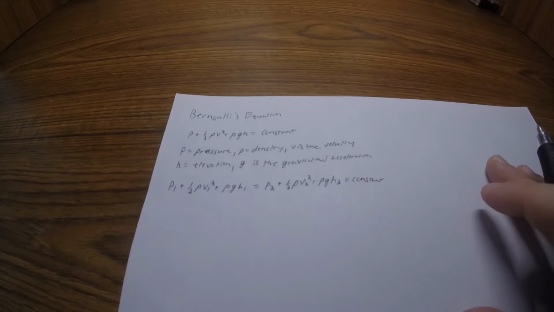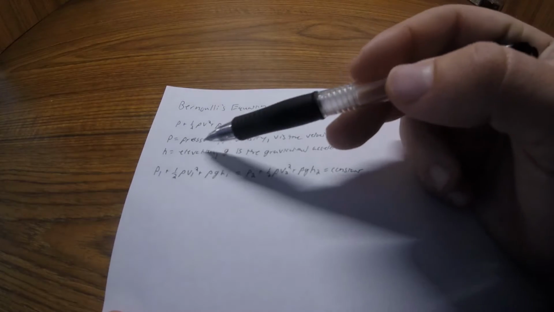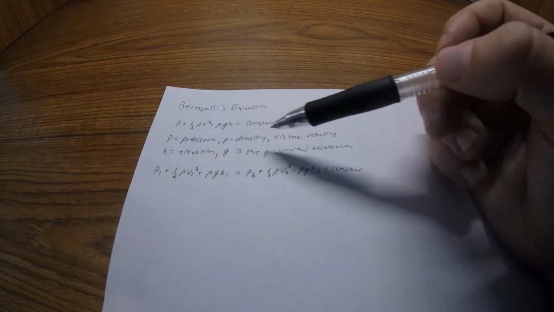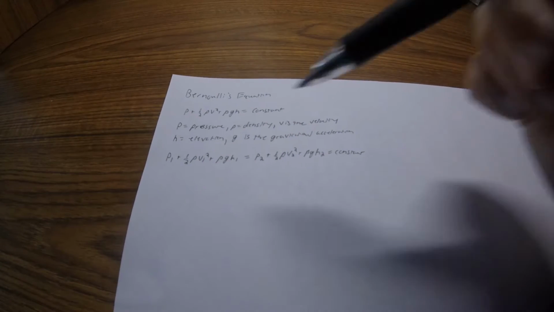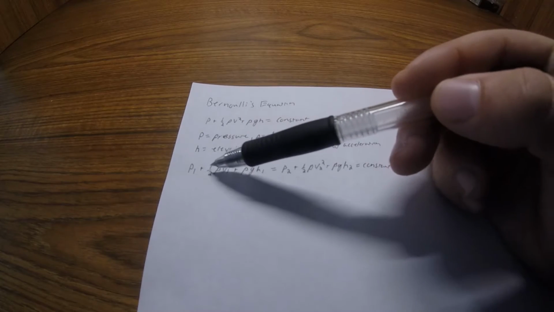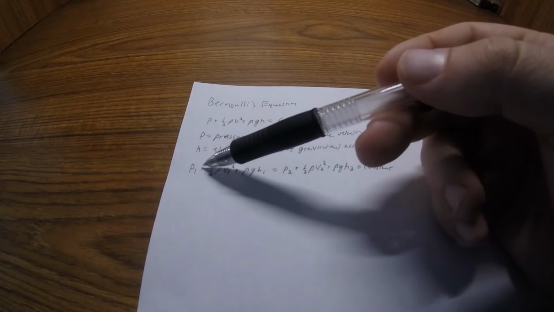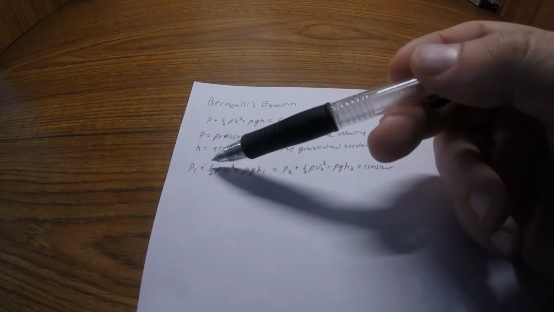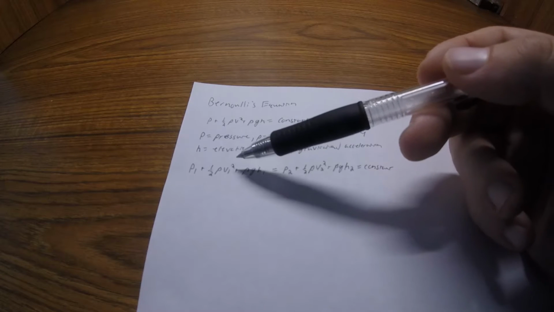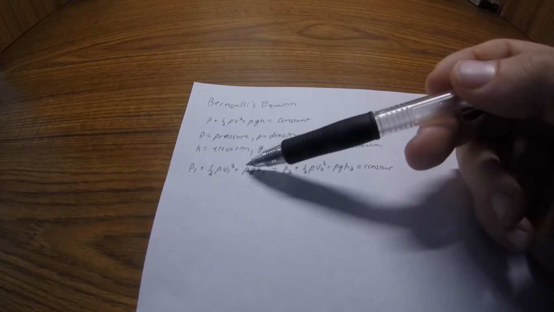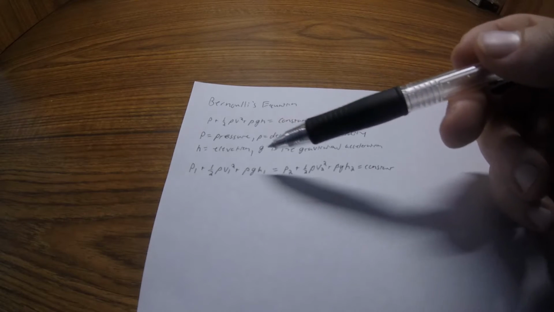So, where P equals pressure, rho equals density, V is the velocity, H is the elevation, and G is the gravitational acceleration. And usually you'll see this drawn out like this, because usually you're analyzing this between 2 points. So you can say the pressure at point 1 plus 1/2 rho V1 squared plus the density times gravity times the height equals this.